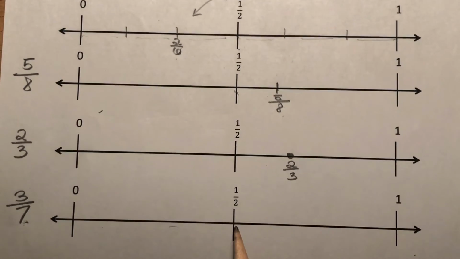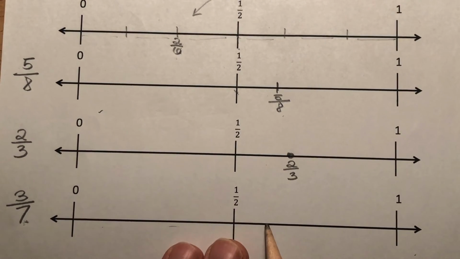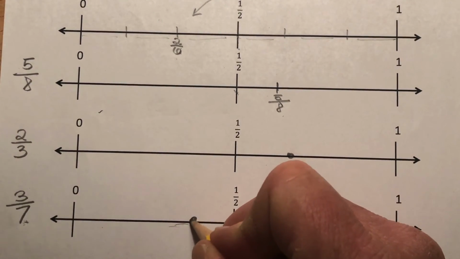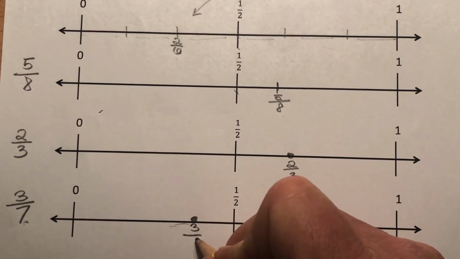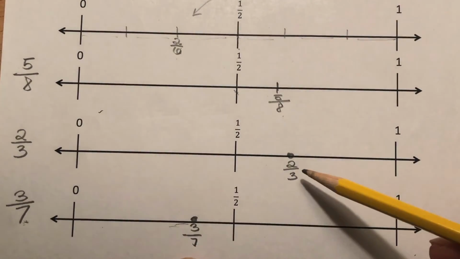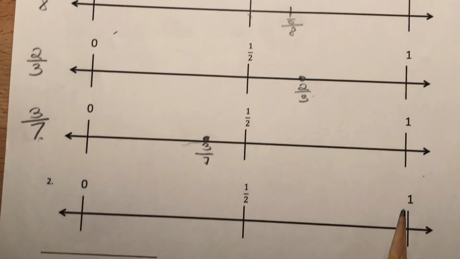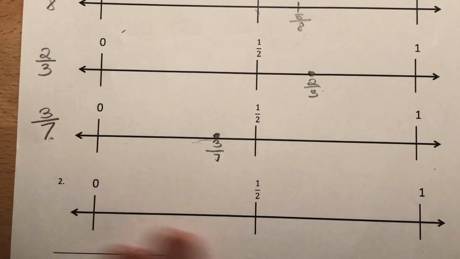So 4/7 would be greater, but 3/7 would be less, wouldn't it? 3/7 would be down here somewhere. So I know if I'm comparing 2/3 and 3/7, I know that 2/3 would be greater than 3/7 because I'm relating it to 1/2, okay? And we're just not going to bother with the bottom one here, okay?